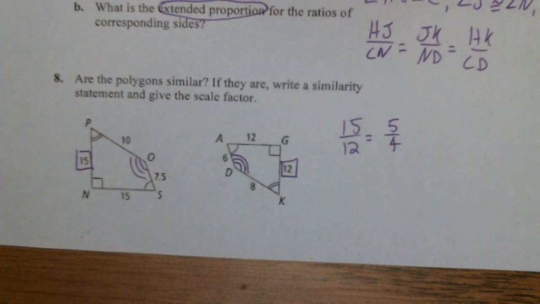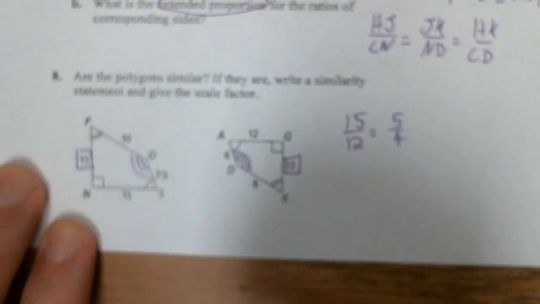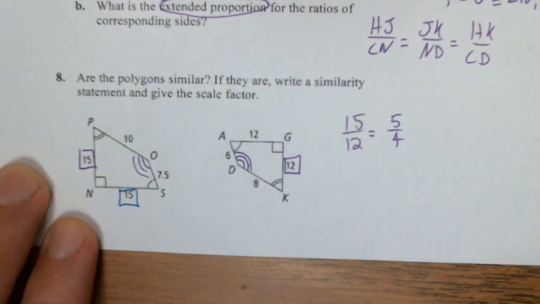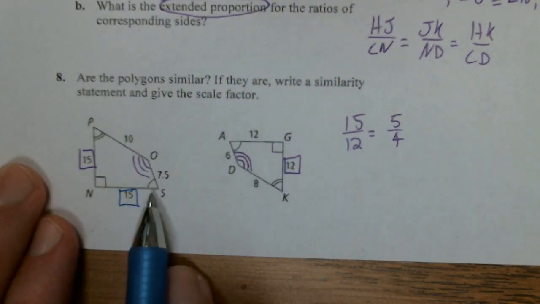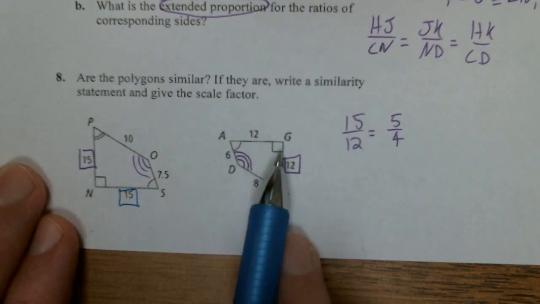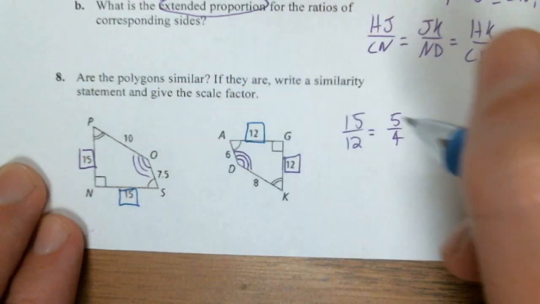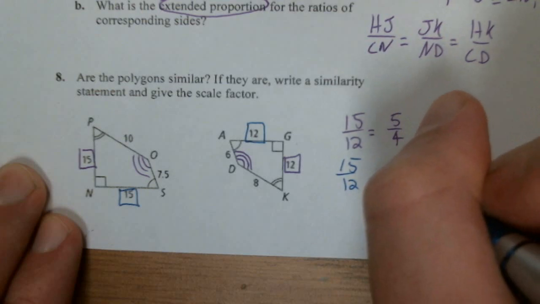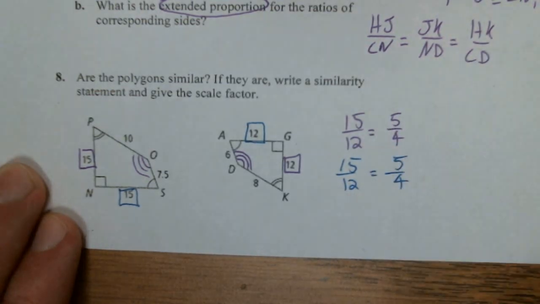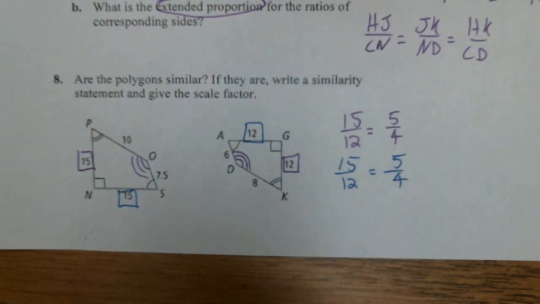I'm going to do these in different colors. Let's go blue down here. This 15, all right, that guy is between box and single. So which number is between box and single? That's this 12. Well, obviously 15 over 12, same exact thing, 5/4. Okay, so far so good.